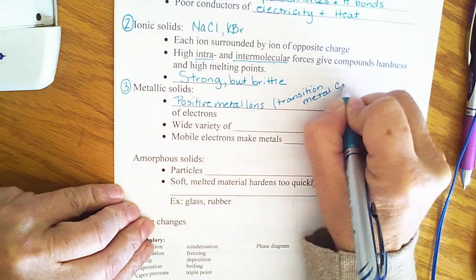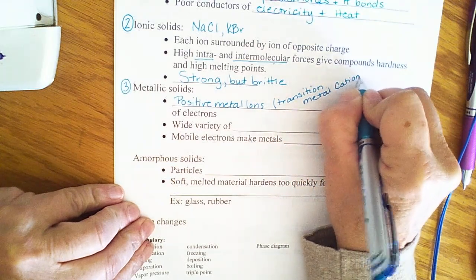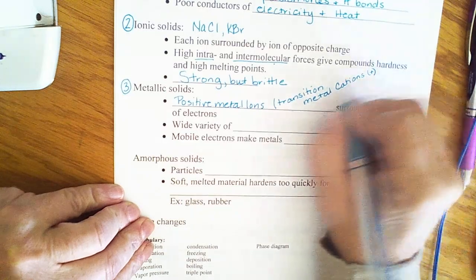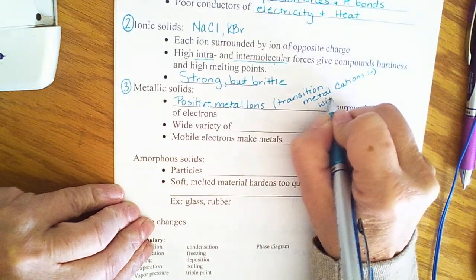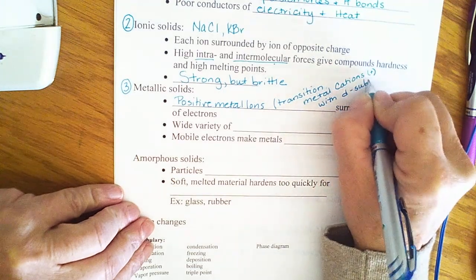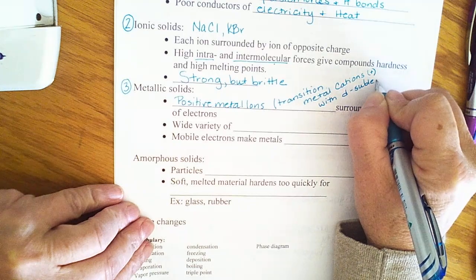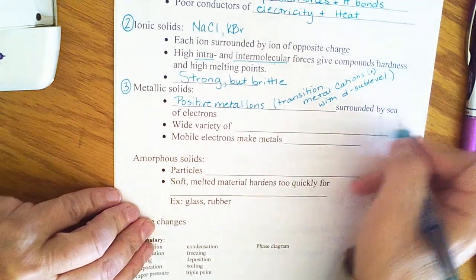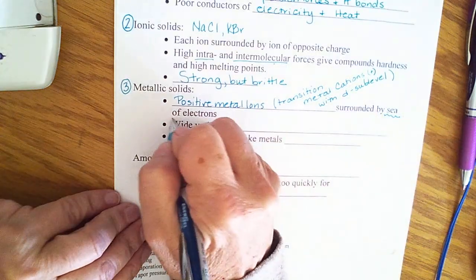Transition metal cations, which are positive, right? Because they have the D sublevel. And that D sublevel allows them to have what we call a sea of electrons.